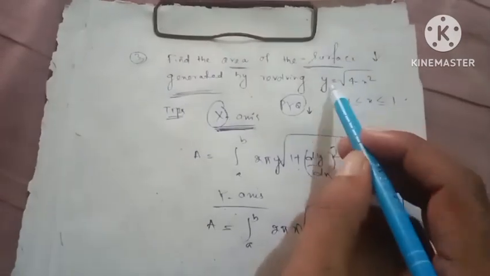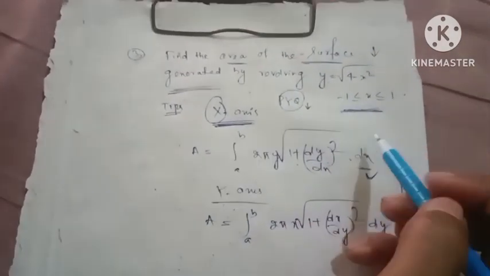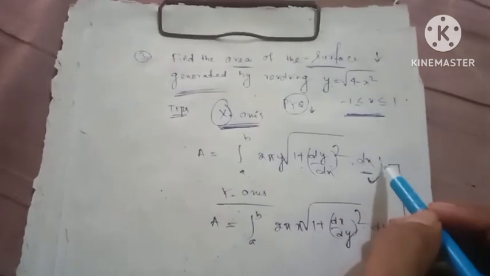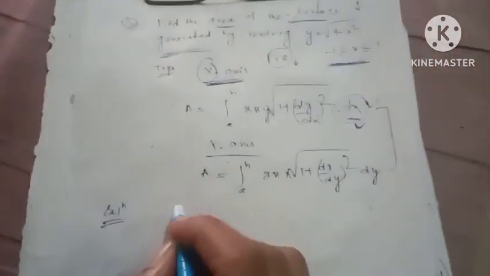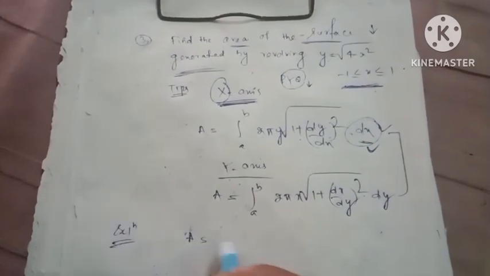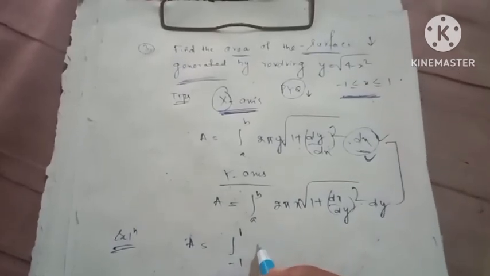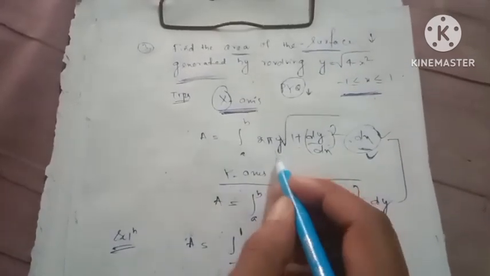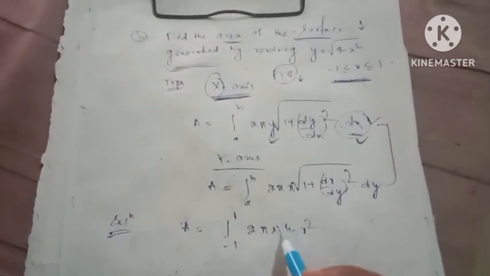So this is y equal to f(x), and this is the limit of x. Once it is given that the limit is of x, we will apply dx. So solution. The formula will be A equal to integration from -1 to 1, because the limit is -1 to 1, 2 pi, what is the value of y? y equal to square root of 4 minus x square.